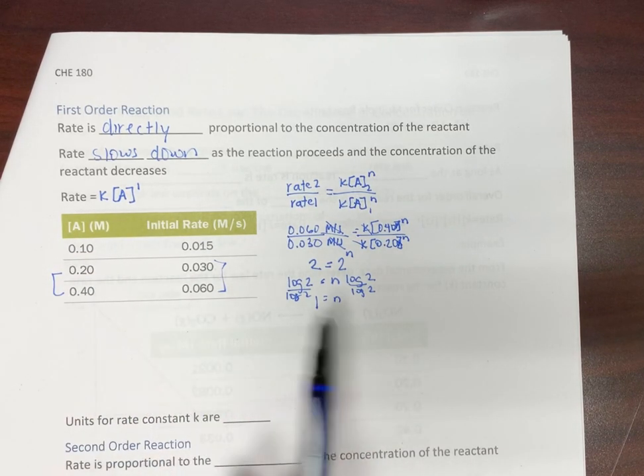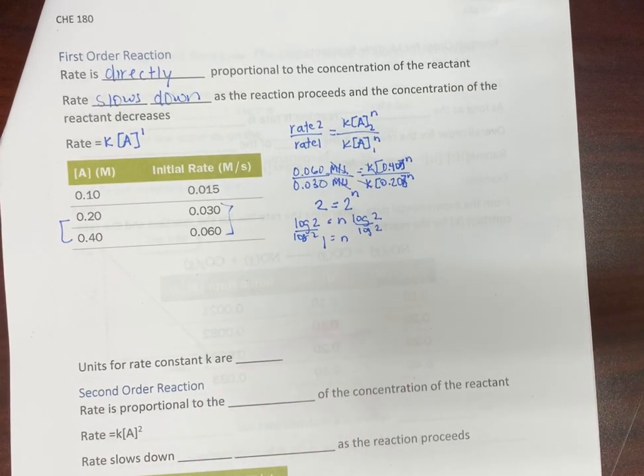So when you're given data, you need to determine the order of the reaction first. Once we determine the order of the reaction, then we find the rate constant. The questions will ask you to do this. They'll say, what's the order of the reaction? What is the rate constant K?